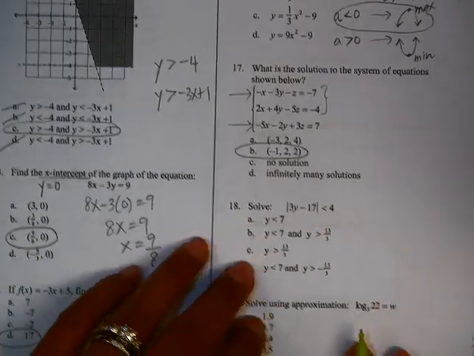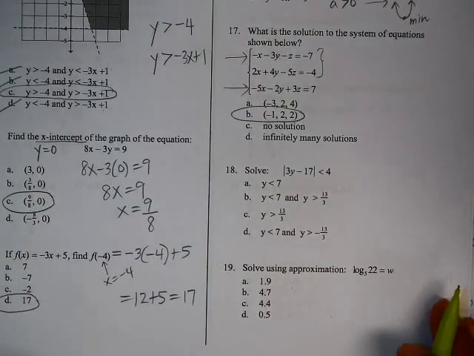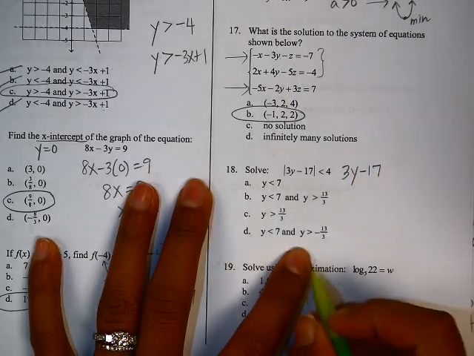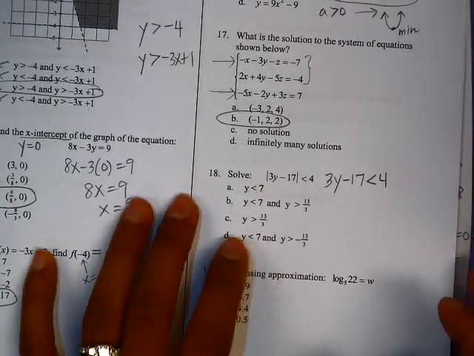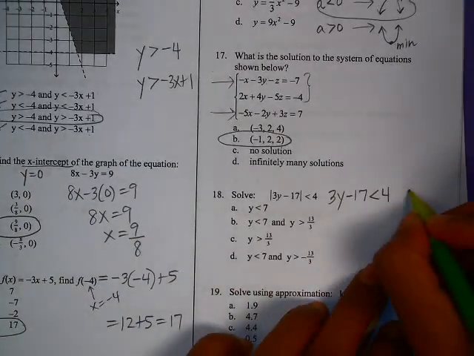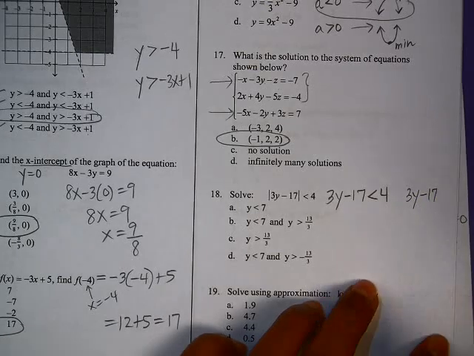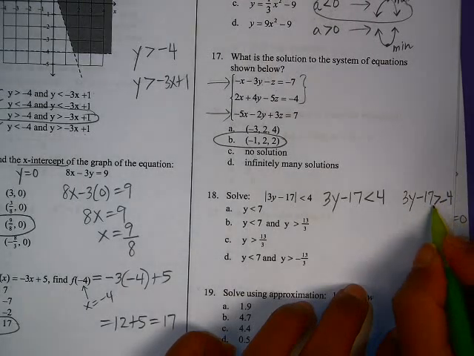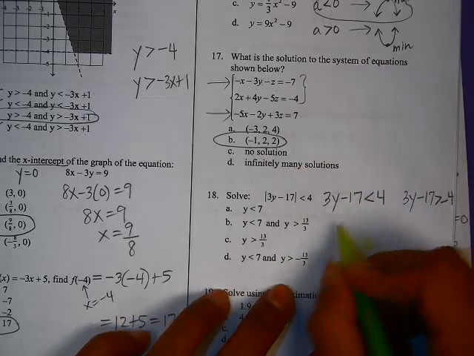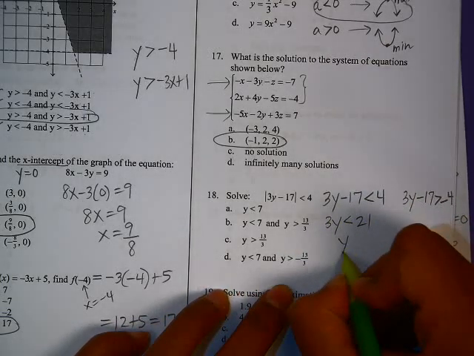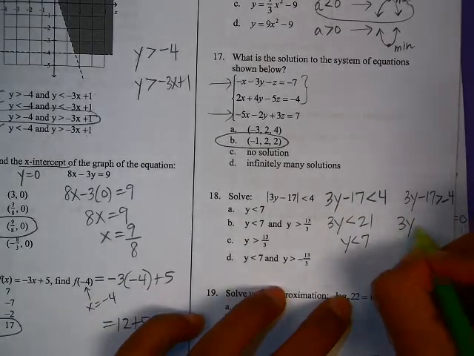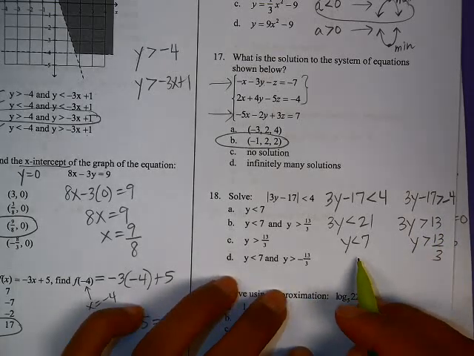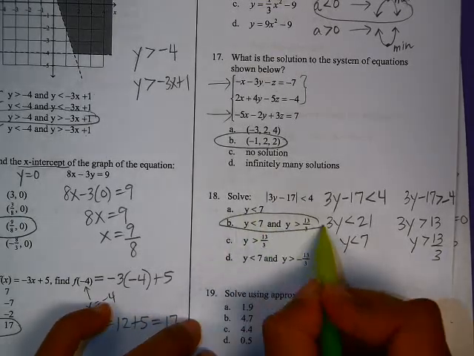In problem number 18, we have an absolute value inequality. With an absolute value inequality, we need to write two inequalities. 3y minus 17 is less than 4. For our second inequality, we need to switch the inequality sign and make the 4 a negative. So remember those two changes: switch the inequality sign and make the 4 a negative. So now we solve the two inequalities. So we have y is less than 7 and y is greater than 13 over 3, which is answer B.